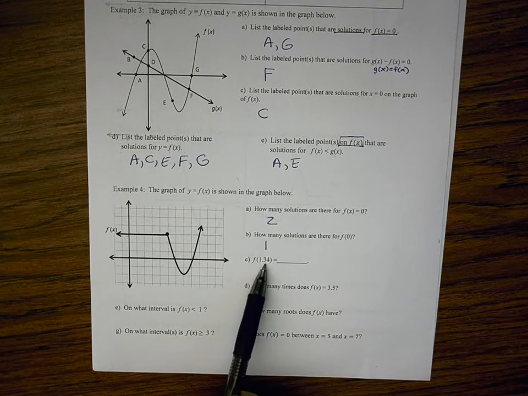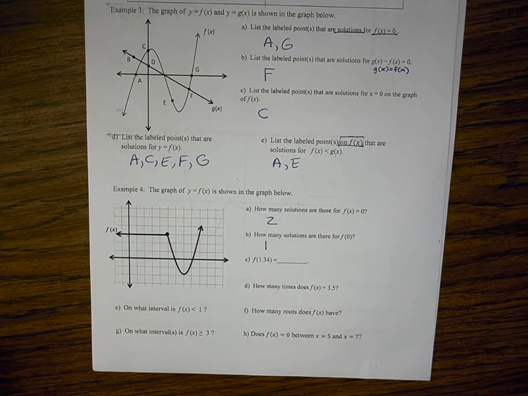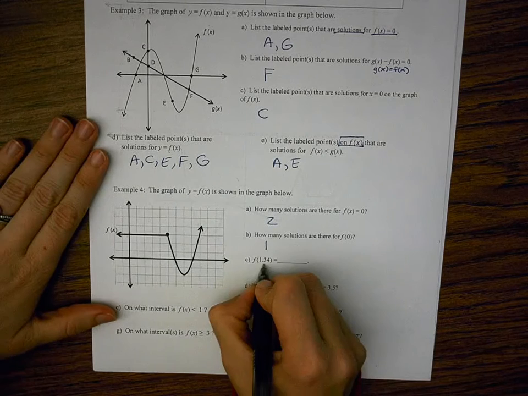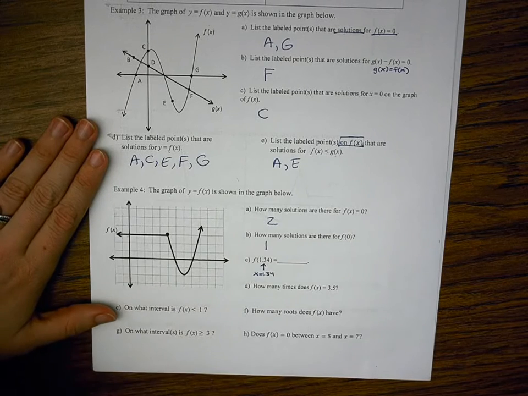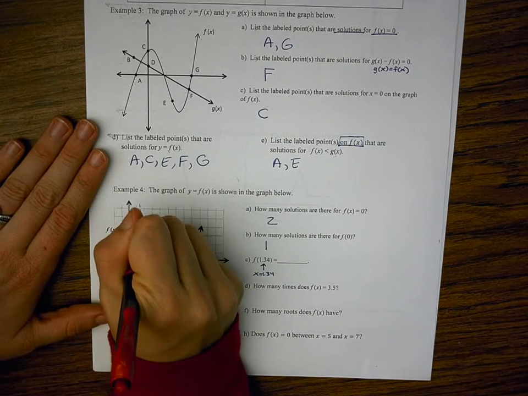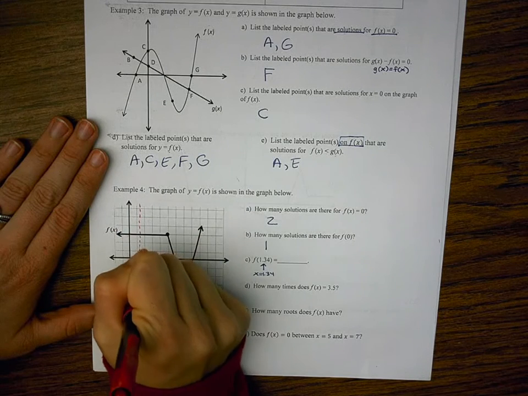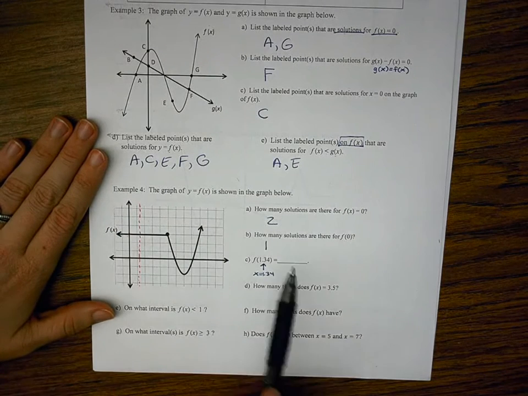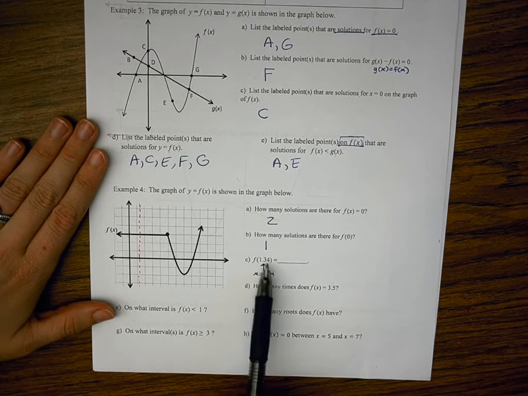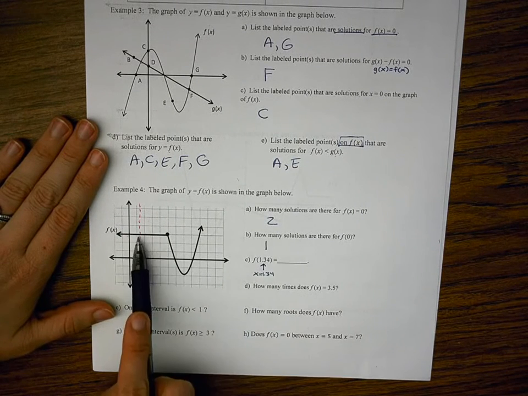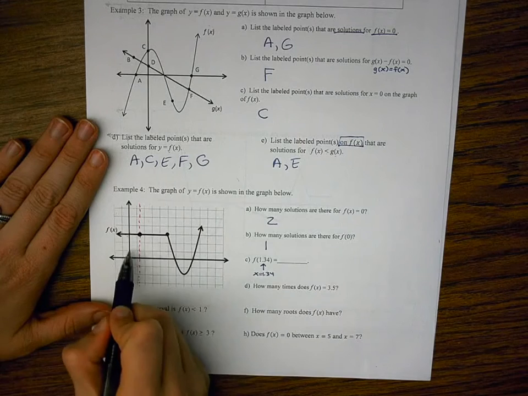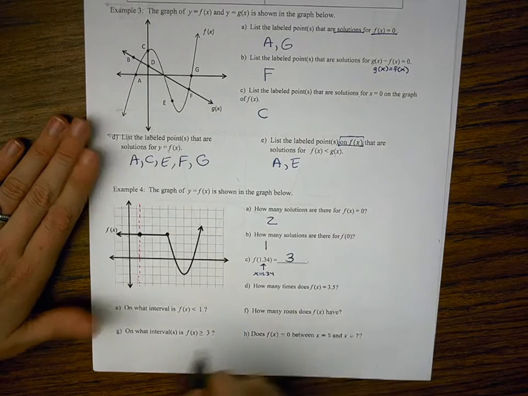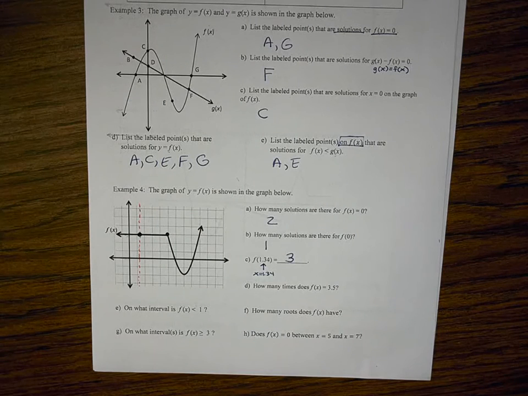F of 1.34, what does that equal? Okay, well, this means that, because look at where the x is, right? F of x, x equals 1.34, which is right around there. Right, that's x equals 1.34. So what is my f value, my y value, when x equals 1.34? My y value, here's my coordinate point there, is 1, 2, 3. Okay, pause the video, restart it when you're ready.